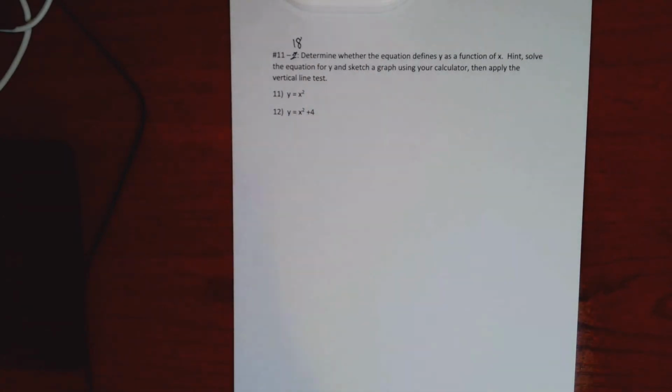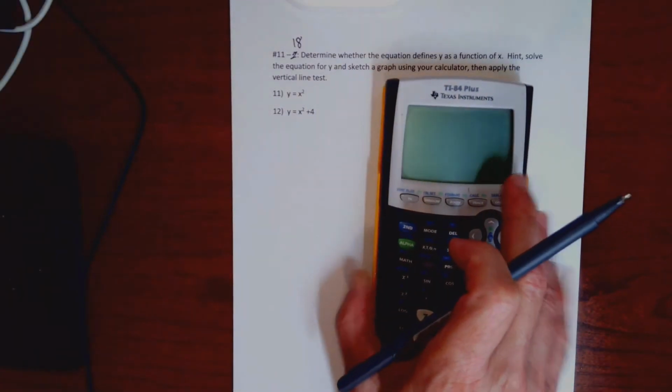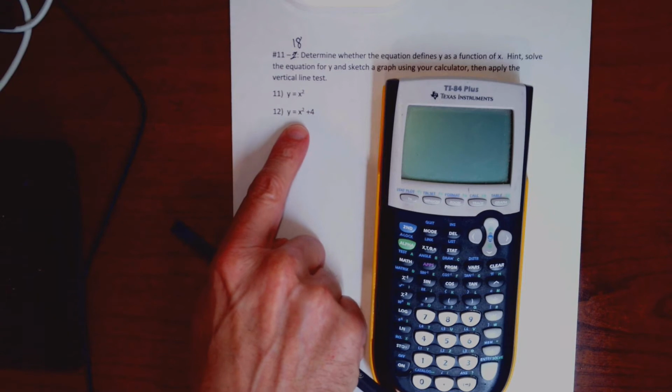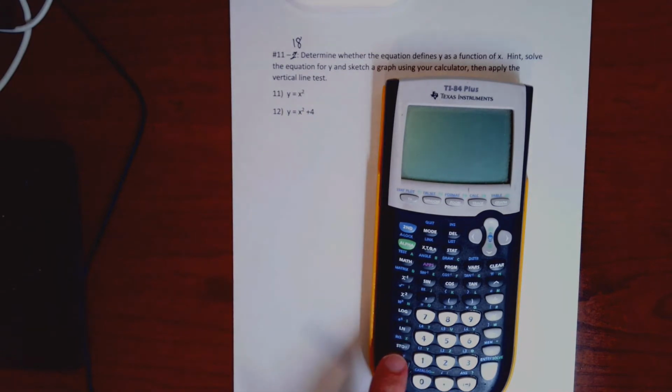So determine whether the equation represents y as a function of x. Hint, solve for y if necessary, then sketch a graph using your calculator. So for number 12, let me just sketch a graph. I should know from intermediate algebra or college algebra prep or high school math that this is a parabola that opens up, but you don't really have to.